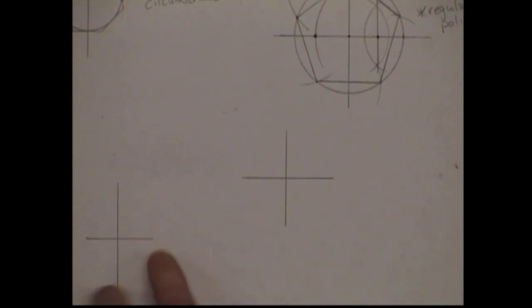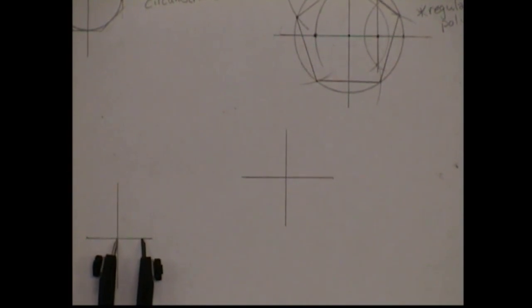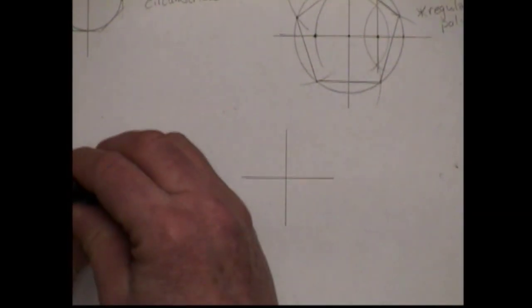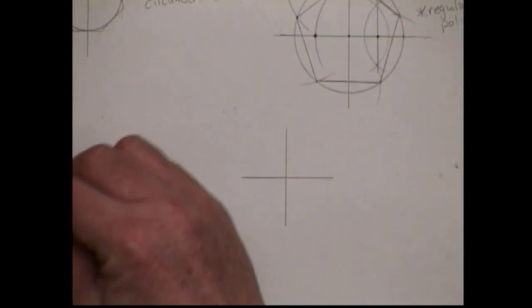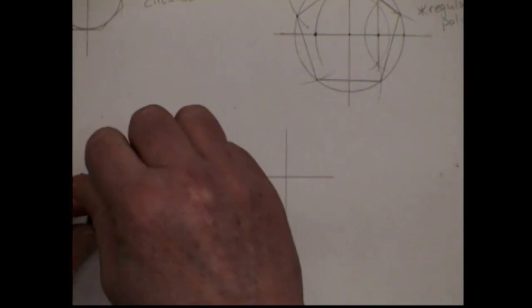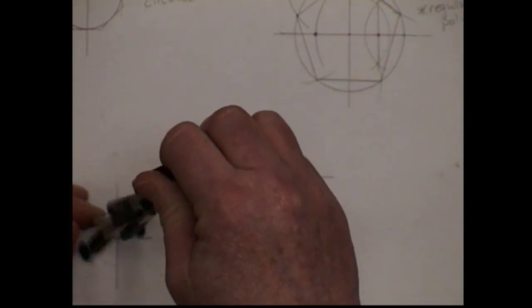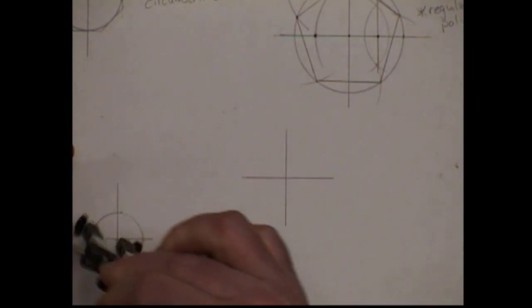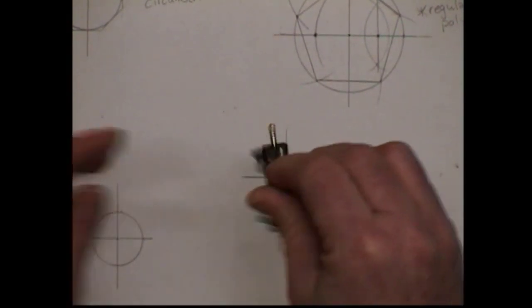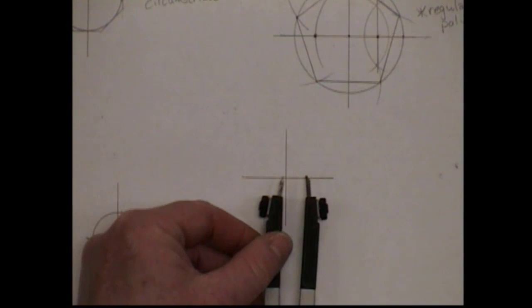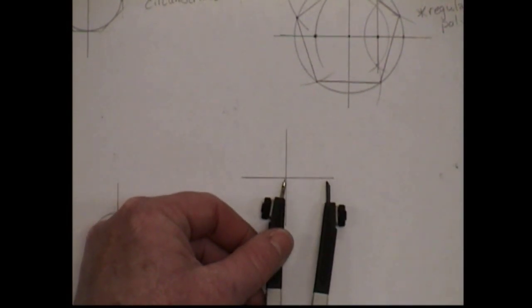I staggered them, kind of like the example. I haven't measured anything yet. I will have to measure in order to find the right radius on this. But for now, I'm just going to make my circles to fit my center marks. I'm going to make this one a little bit bigger just to be like the example.